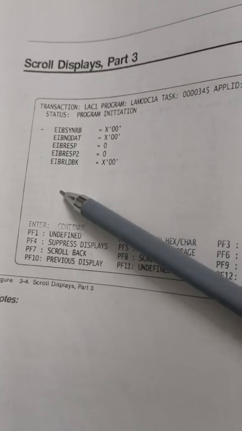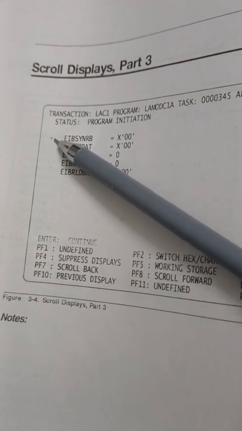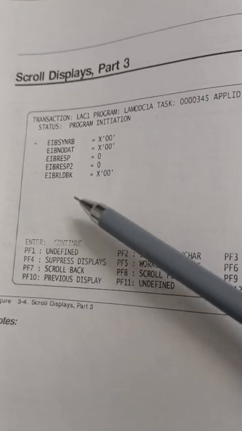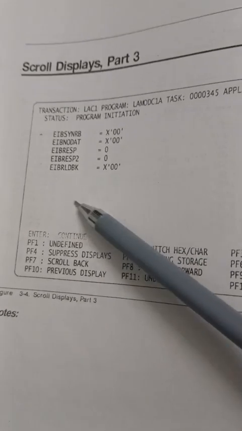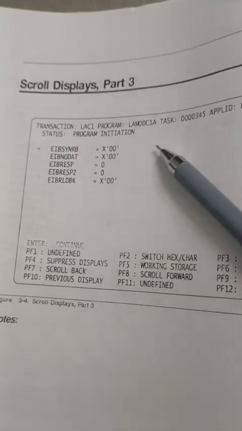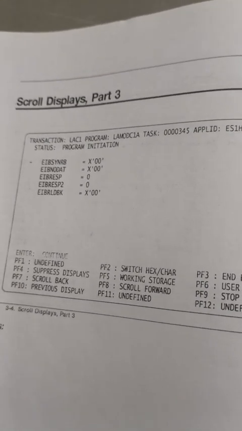See, here there is no plus icon at the bottom. Only at the top, which means the previous screen has some more records. You can see the previous records by using PF7. With no plus icon at the bottom, this is the last screen of your command. This is the debugging tool.